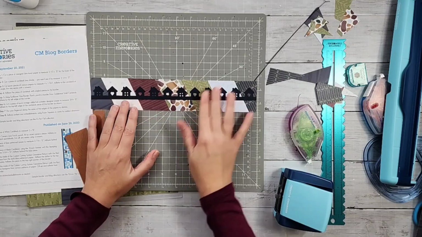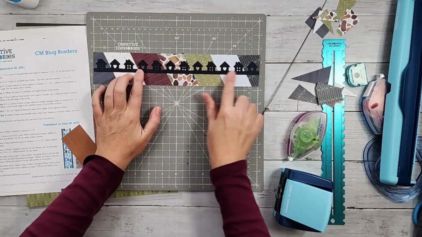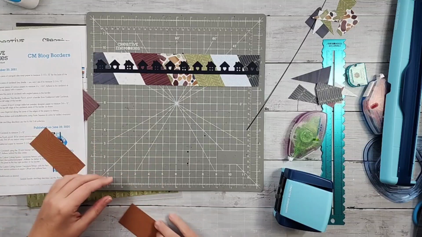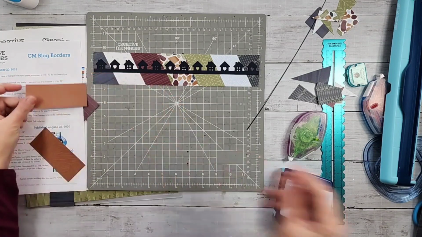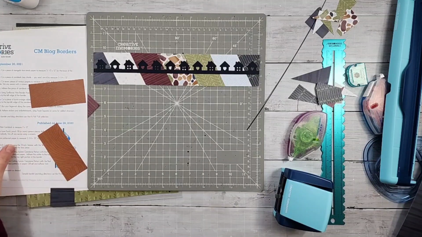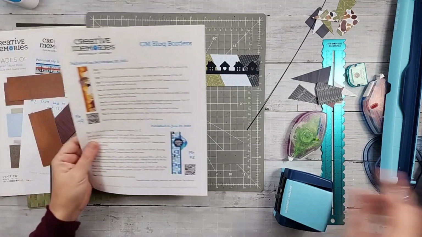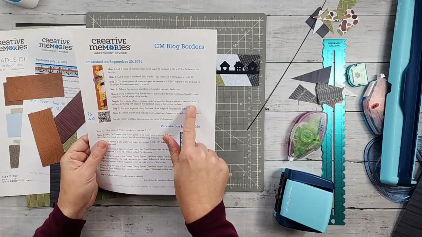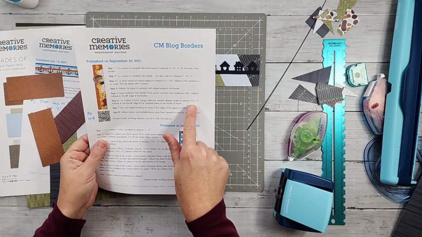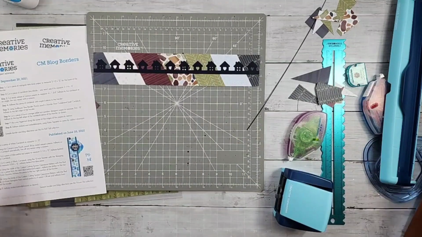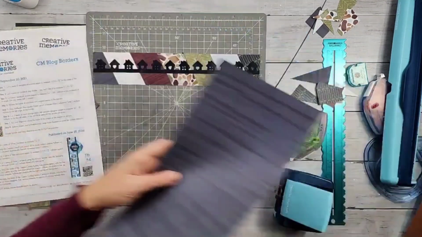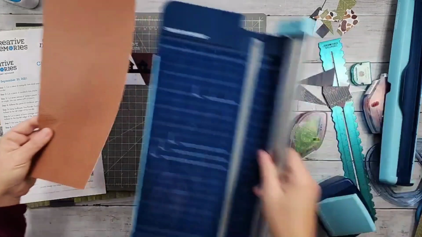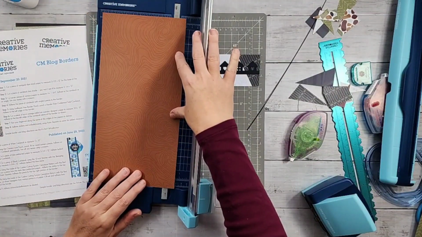He's got them done. So there you can see I've got my border. Now what I'm going to do is come in with that warm brown color and cut that piece. It's step 6, and it's going to be cut to 3/4 of an inch wide.